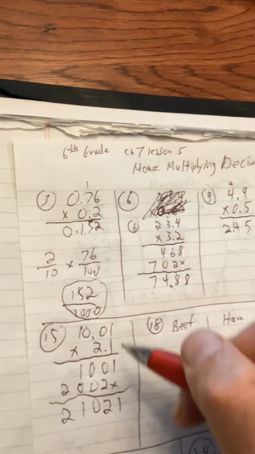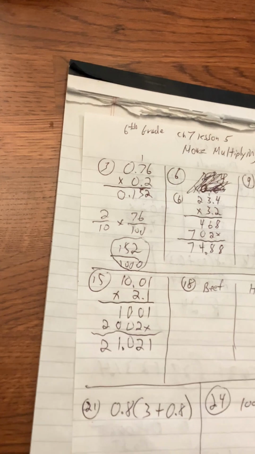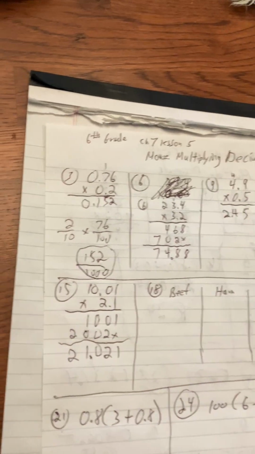So it's pretty easy to see where stuff lines up. I have 3 numbers to the right, so I need 3 numbers to the right. And just kind of use your head and double check. 2 times 10 is 20. My answer should be, I'm in the ballpark here.